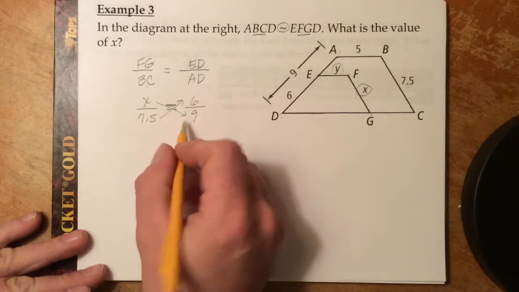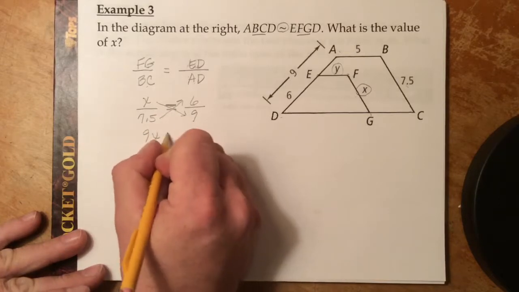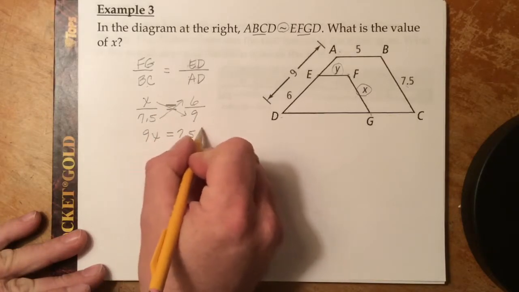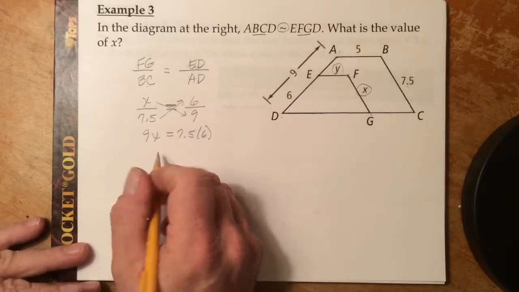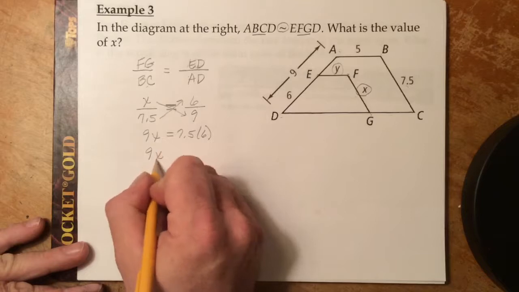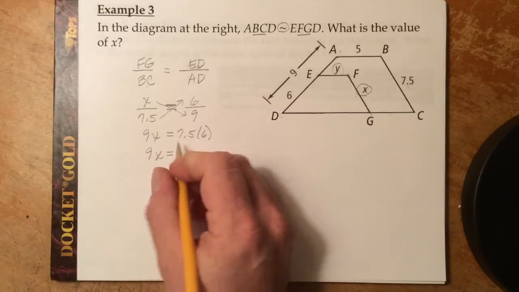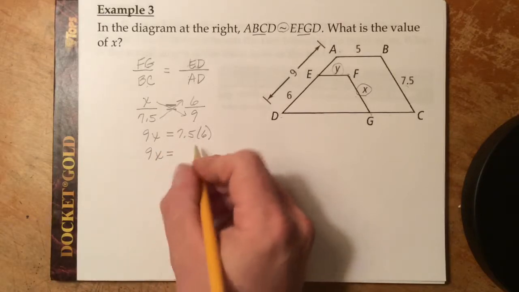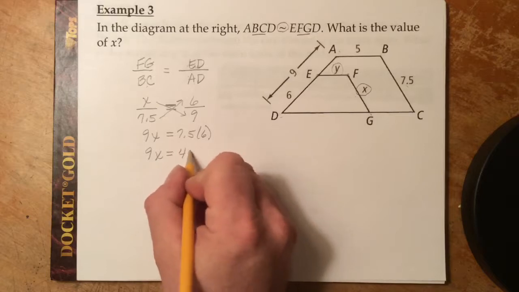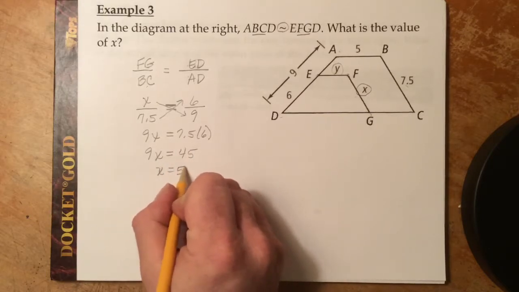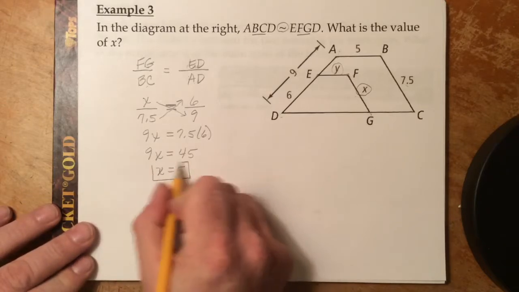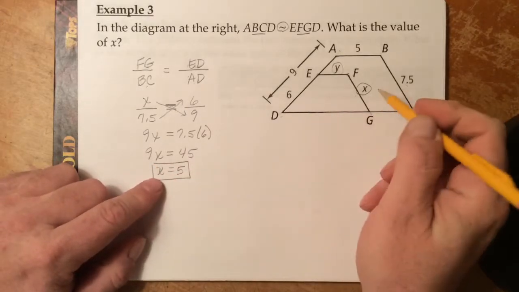So we have x times 9, or 9x, equals 7.5 times 6. Then by solving for x, we have 9x equals 7.5 times 6, which is 45. Then divide both sides by 9, and x is 5. So the value of x in this problem is 5.